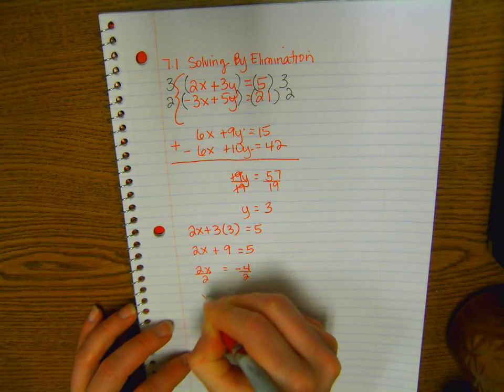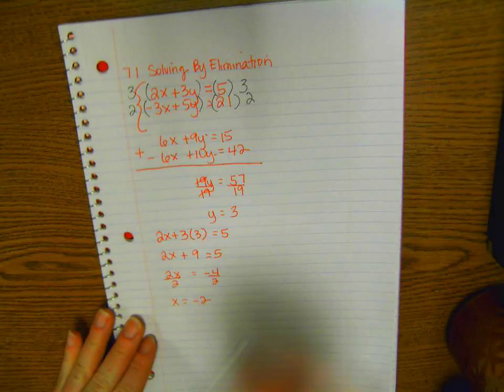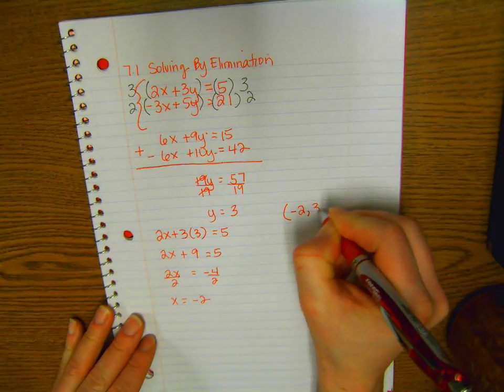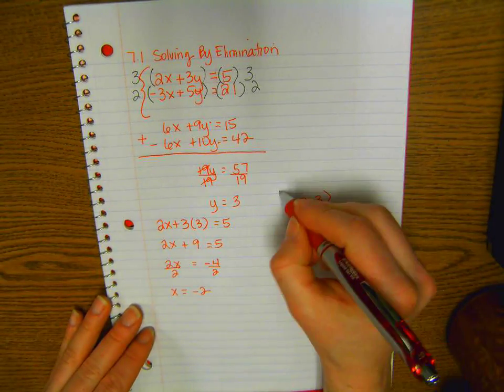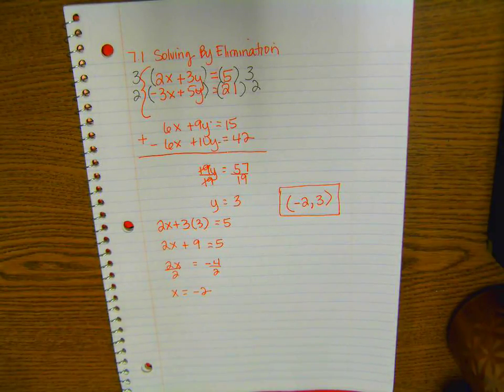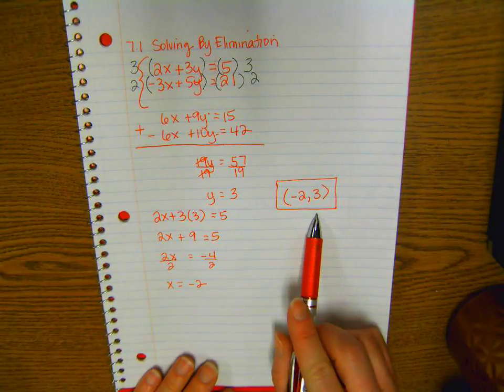Okay, so you should have gotten x equals negative 2, right? And so this intersects at negative 2, comma 3. So that would be your solution. Okay, so if we were to graph these two lines, that's where they would meet.